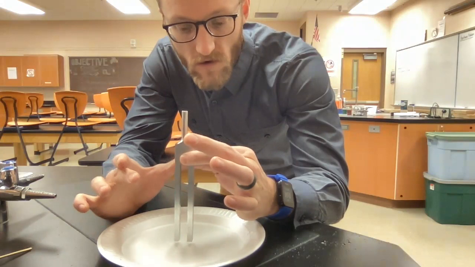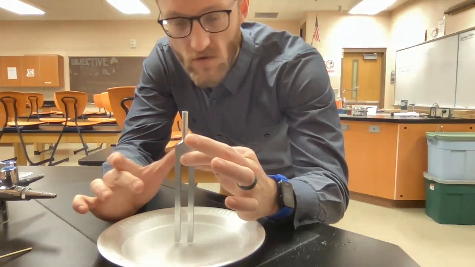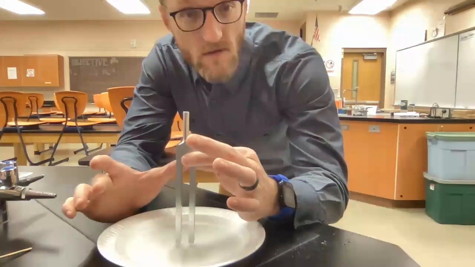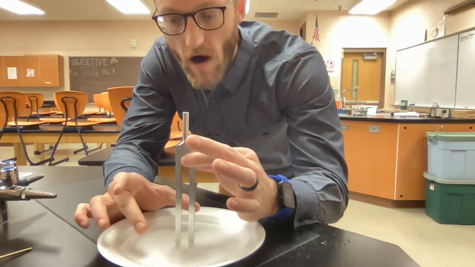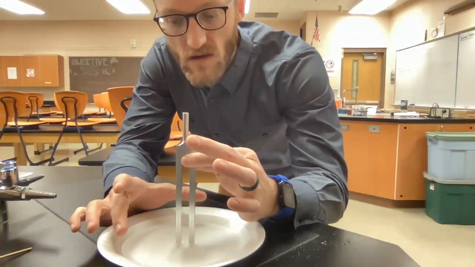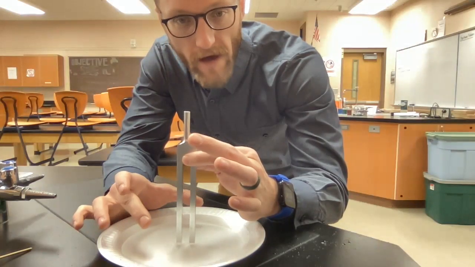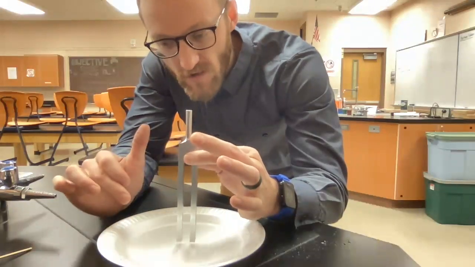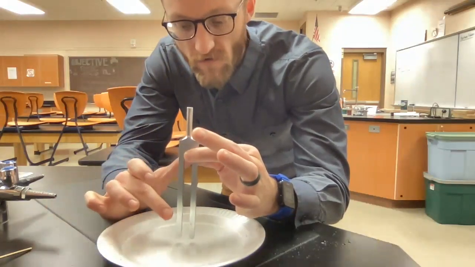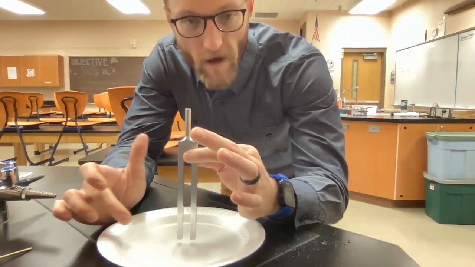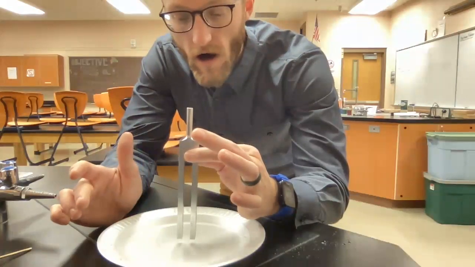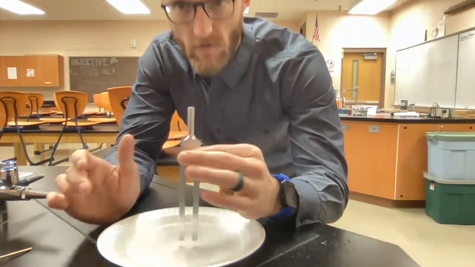So the question asks, what did we see with the waves? What direction did they move in relation to the tuning fork? Okay, so they moved away. And then as they reached the edge, what we saw is they reflected back in, right? So reflection, different from refraction. Reflection means they're going to bounce off and go back the other direction, right? So they reflected off the end, okay?